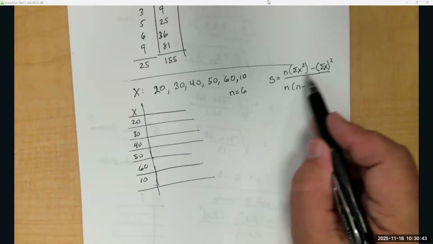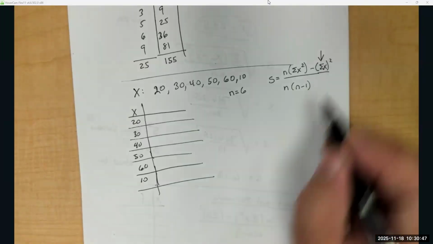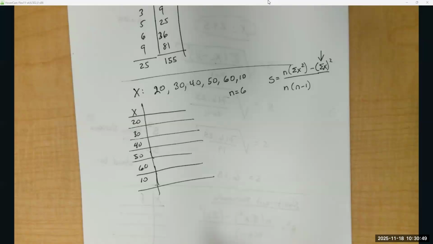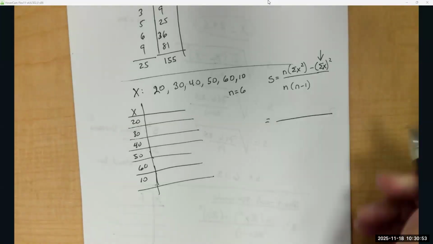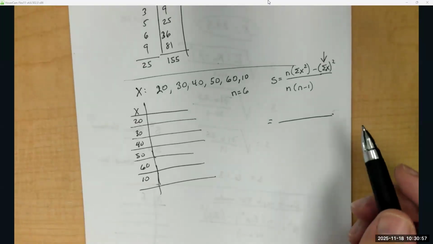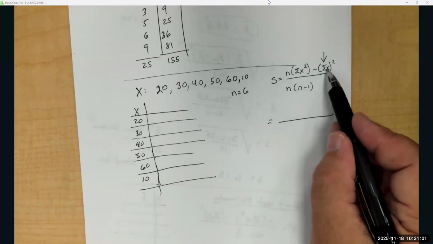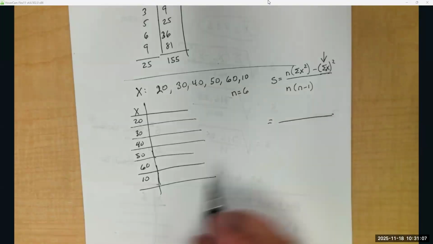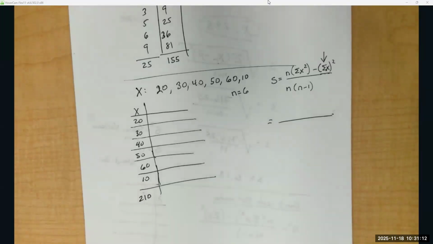So to read this formula, what number goes inside there? What number goes inside the parentheses? 210.